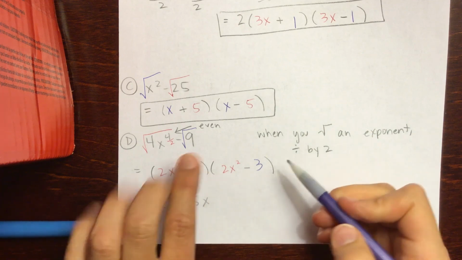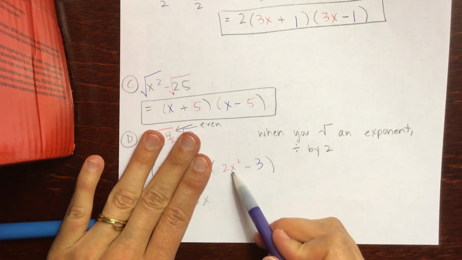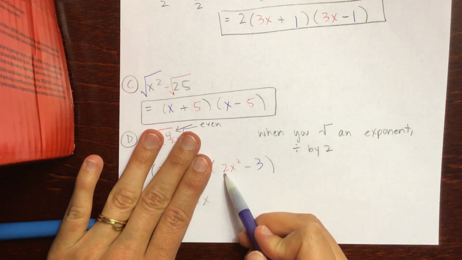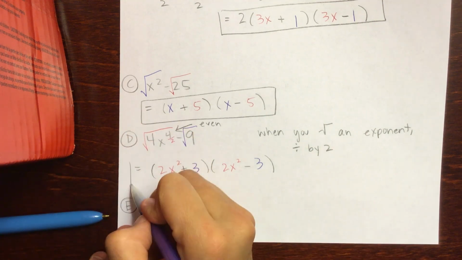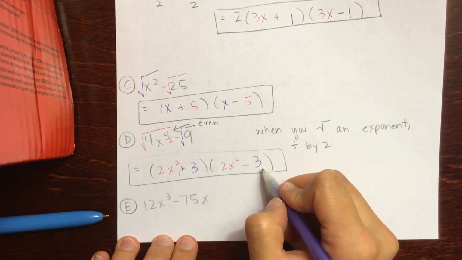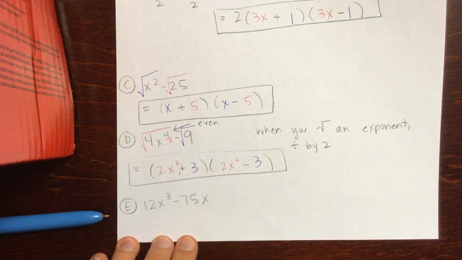You can double check to make sure that I can't square root both of these to break this second piece down even further. But the square root of 2 isn't a nice pretty number. Same thing, the square root of 3 is not a nice pretty number, so done.